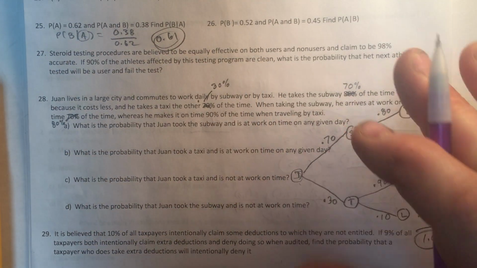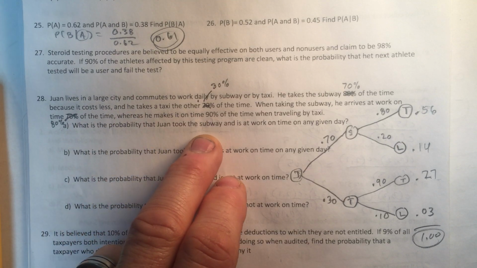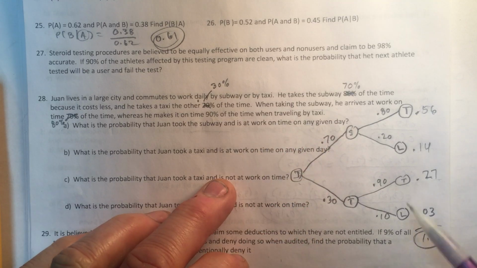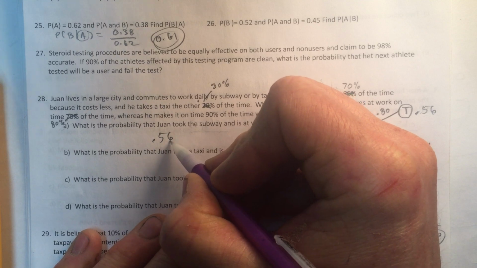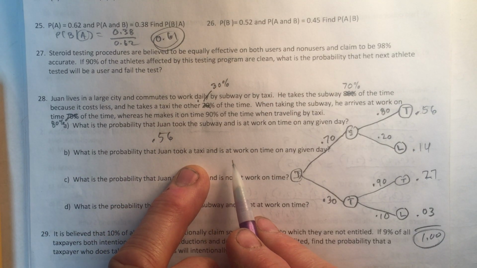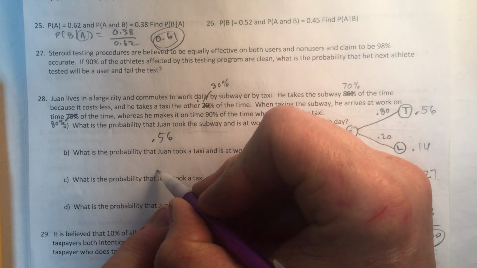Okay, now you can just use this to answer these questions. Like right here, what's the probability that Juan took the subway and is at work on time any given day? He took the subway and he's on time. That's 0.56. What's the probability that Juan took a taxi and is at work on time any given day? He took the taxi and he's on time. That's 0.27.